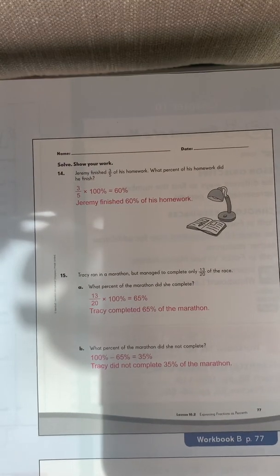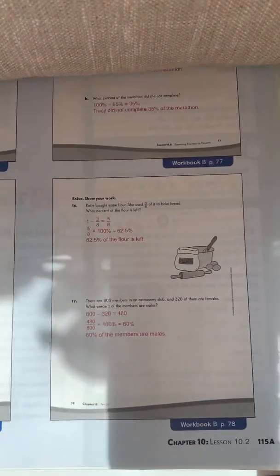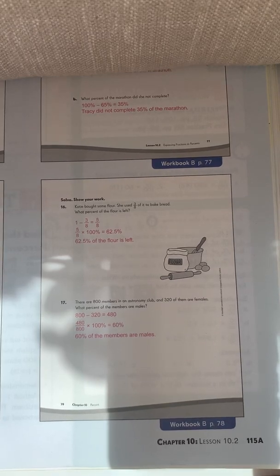Okay, here's 15, so double check that you have those for A and B. And then here is your next page on page 78. You have 16 and 17. Go ahead and check those.